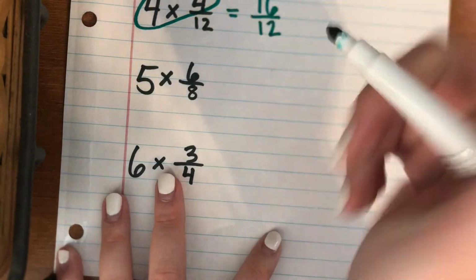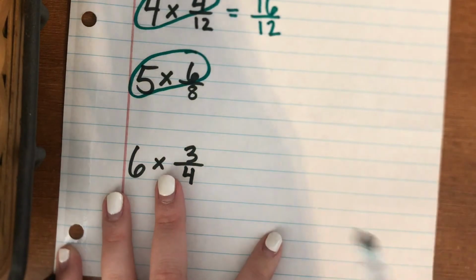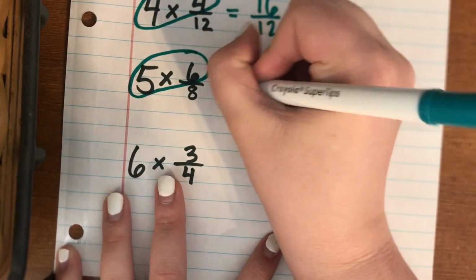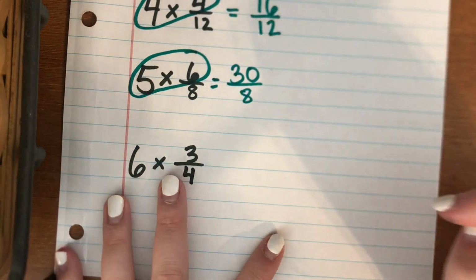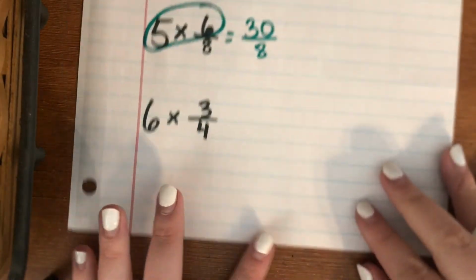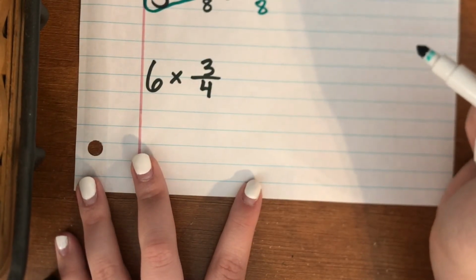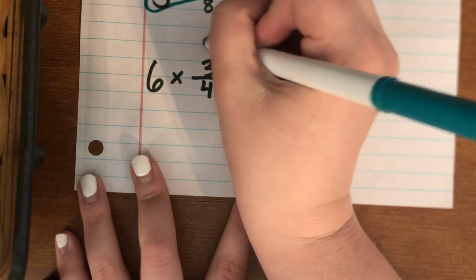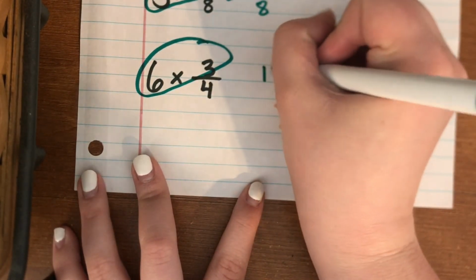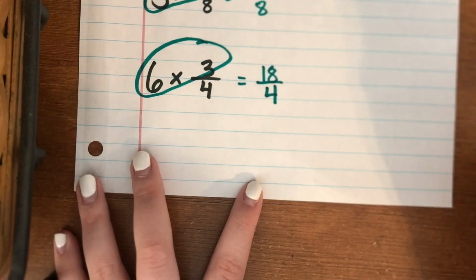5 times 6/8. All I have to do is multiply my whole number by my numerator. 5 times 6 is 30, and I have 30/8. We'll focus on how to convert that into a whole number or mixed number tomorrow. And last one I have for you today is 6 groups of 3/4. 6 times 3/4. Do my handy little trick there. 6 times 3 is 18 over 4.